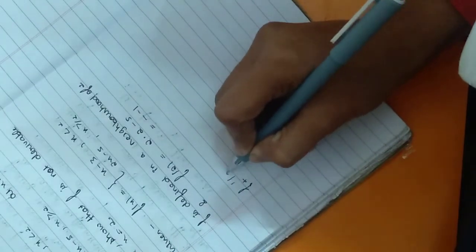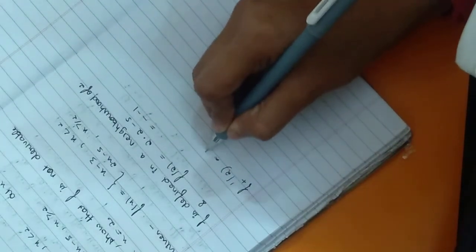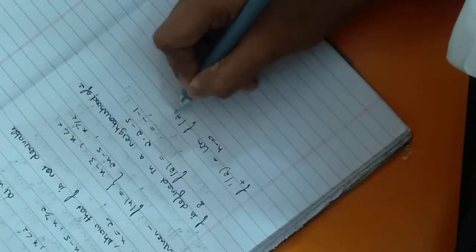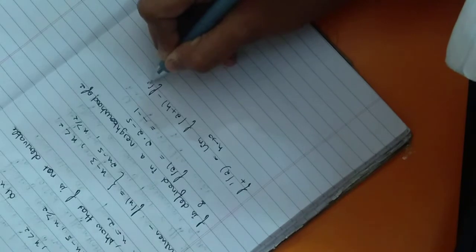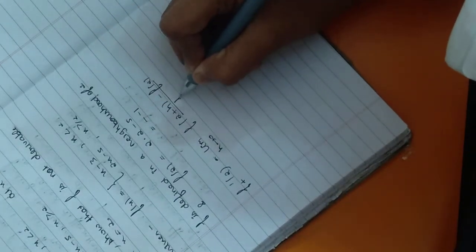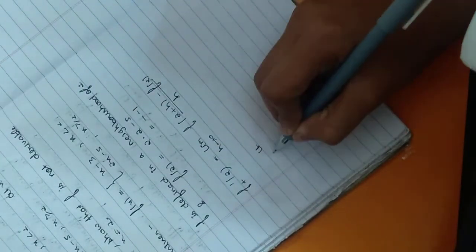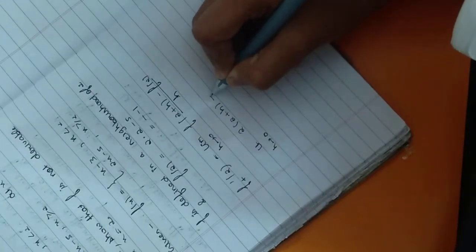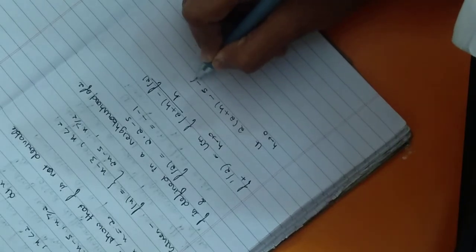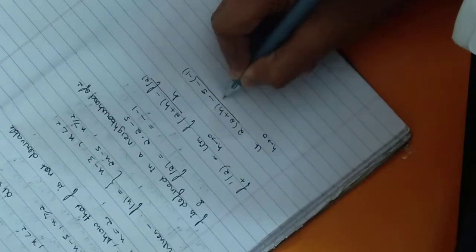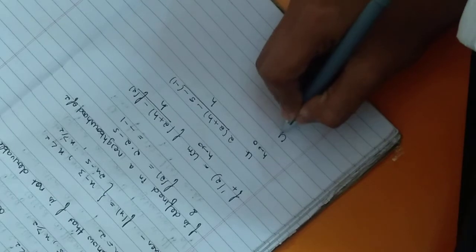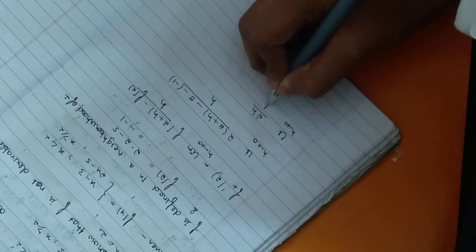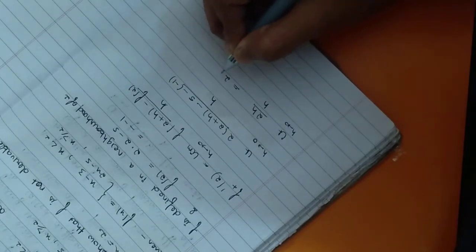The right hand derivative f plus dash of 2 is equal to the limit as h tends to 0 of f of 2 plus h minus f of 2 upon h, which is the limit of 2 times 2 plus h minus 5 minus minus 1 upon h, which is the limit of 2h upon h, which will be equal to 2.